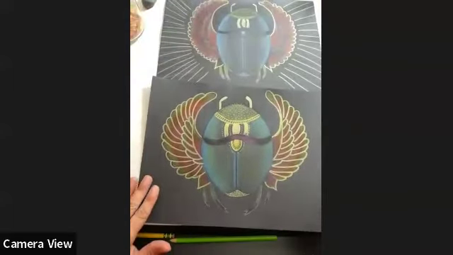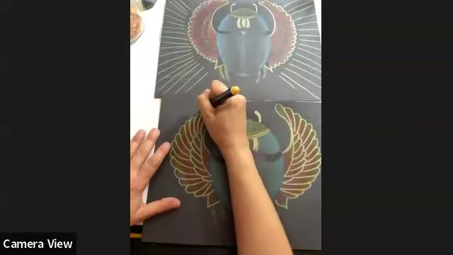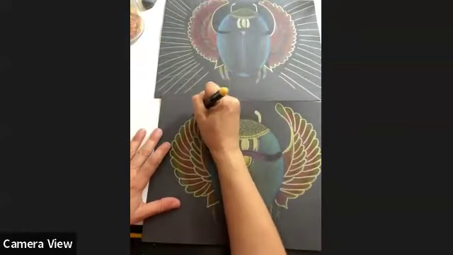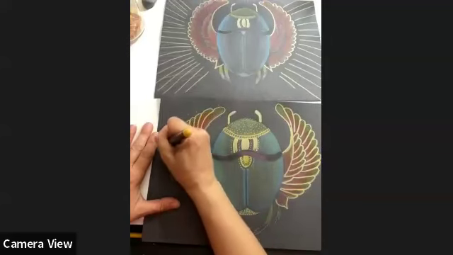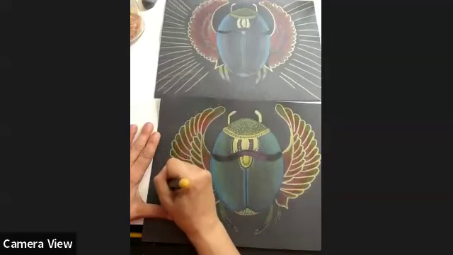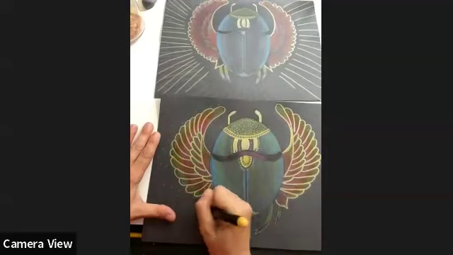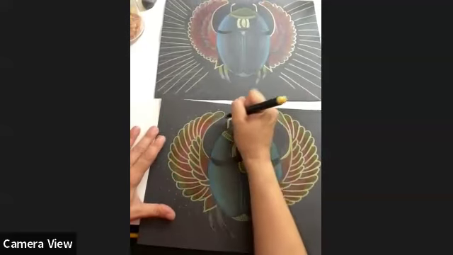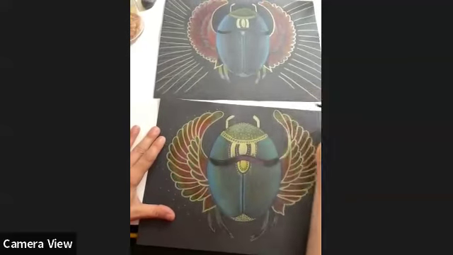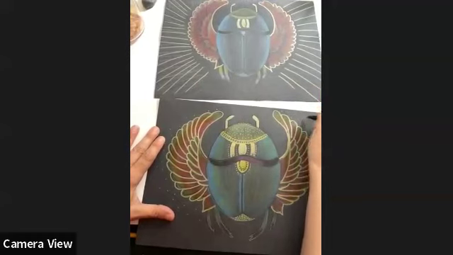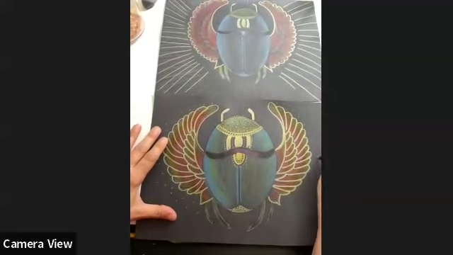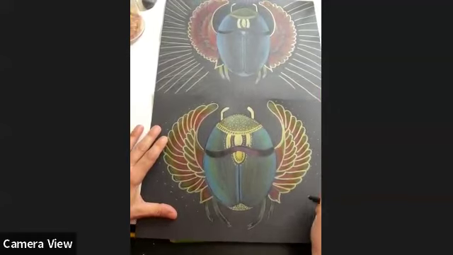I'm actually thinking I'm going to add sort of dots of gold this time. I don't know why. I just think it looks kind of interesting.